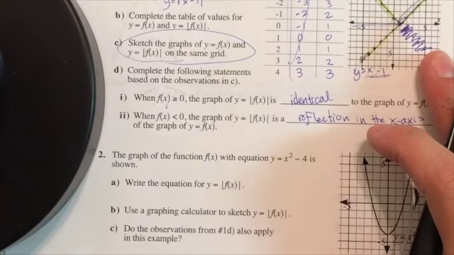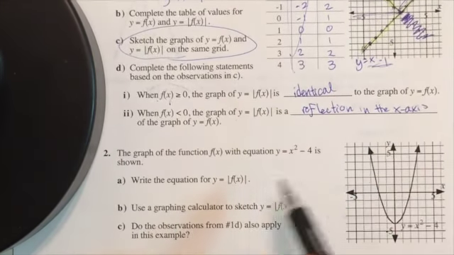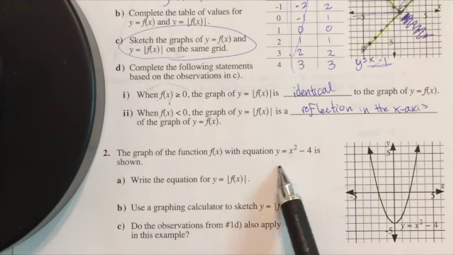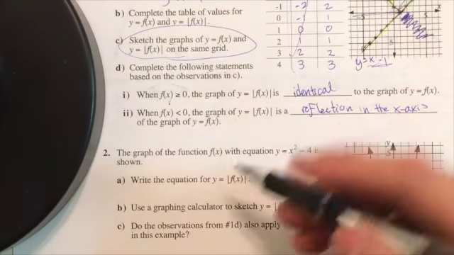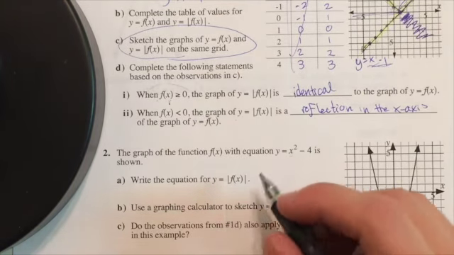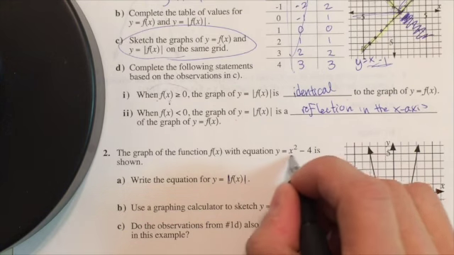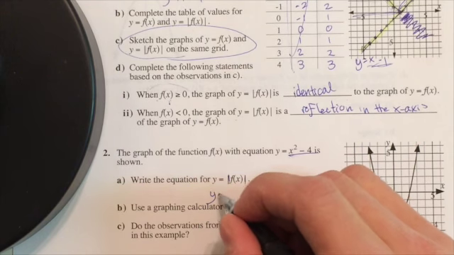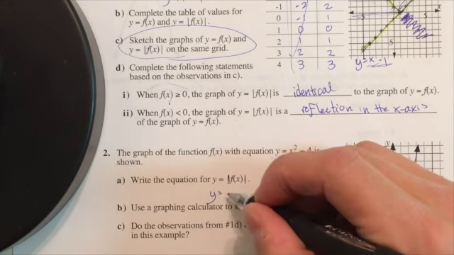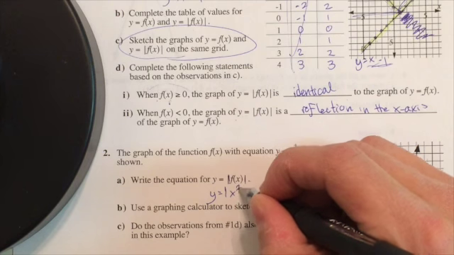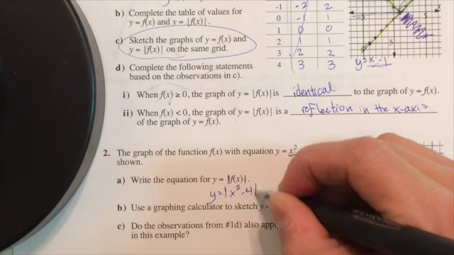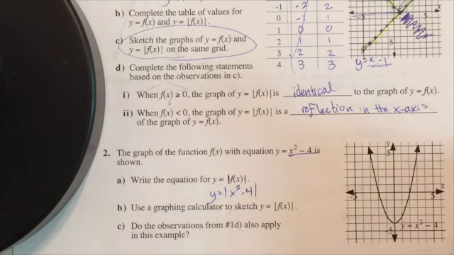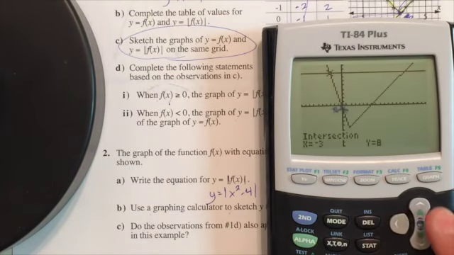So number 2, the graph of the function f of x with equation y equals x squared minus 4 is shown. Write the equation for y equals the absolute value of f of x. So this is my f of x, so all I need to do is substitute that into my absolute value equation. That's going to become the absolute value of x squared minus 4. And then they want us to use the graphing calculator to sketch this graph.